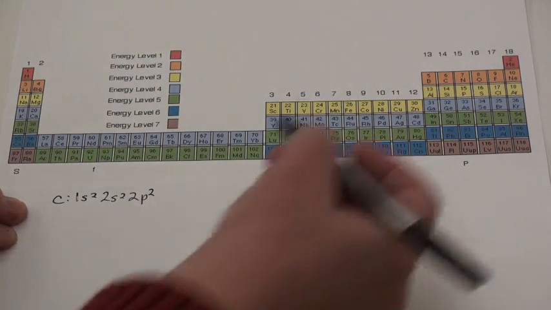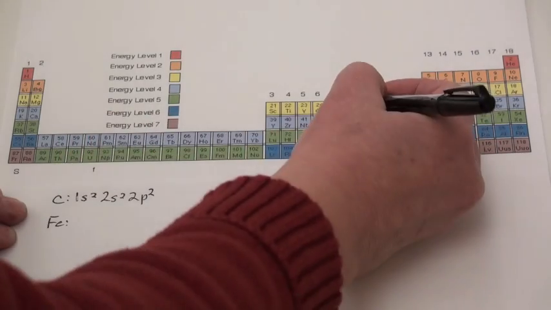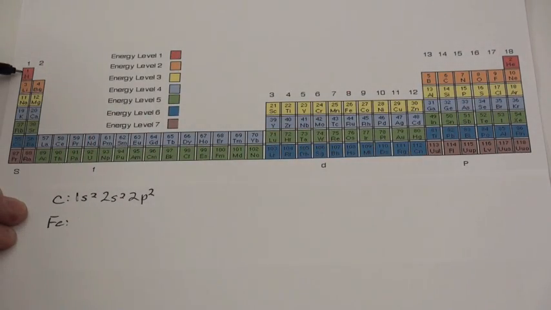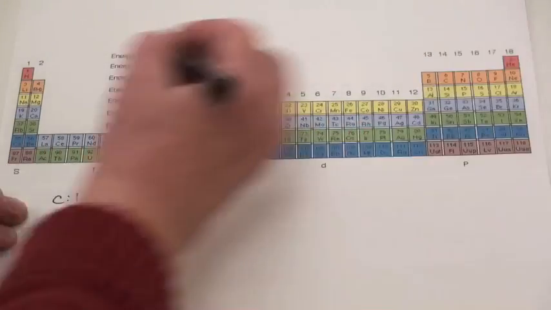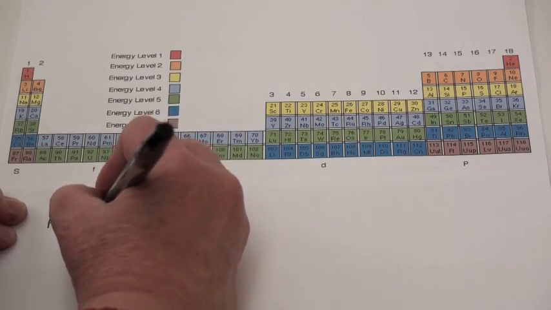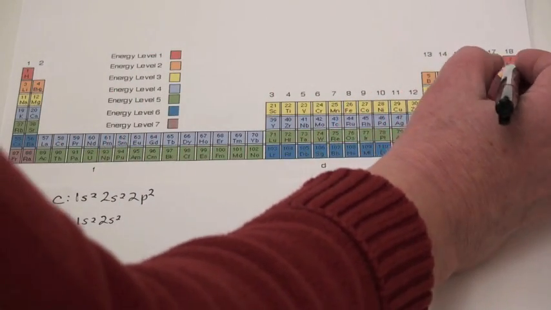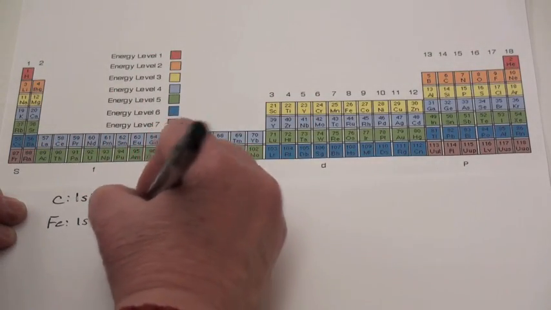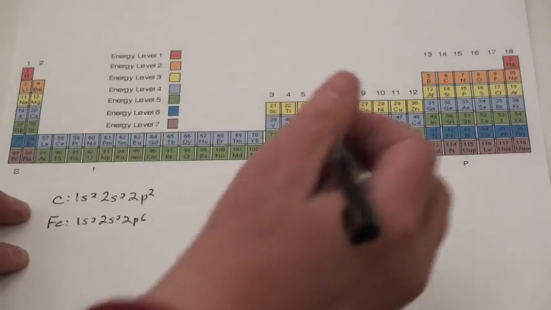All right, let me do another one. Let's do iron. So iron, we've got it right there. Once again, we start at the top, and we say 1s2. So we've read across that way, and then we go 2s2. Keep going across 2p6, because we need all of them. We haven't gotten to iron yet. Now notice I'm not counting electrons at all. That's the beauty of this.